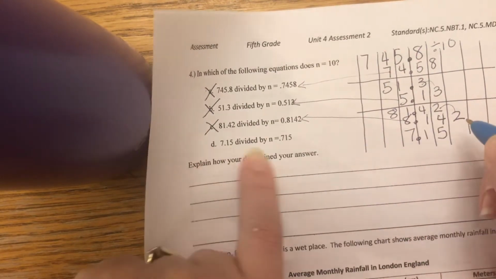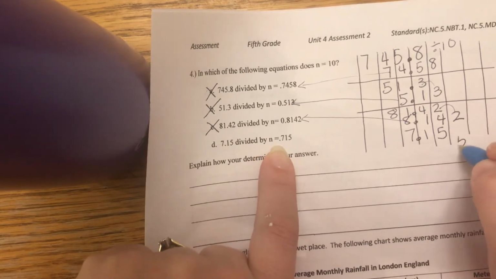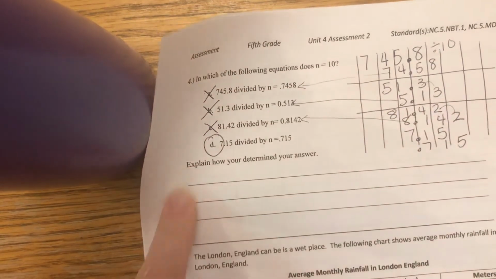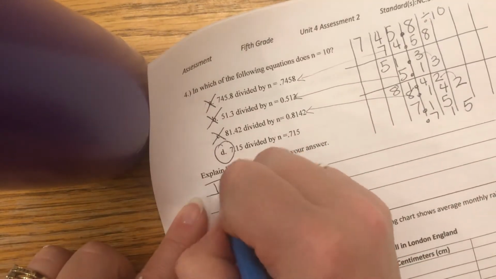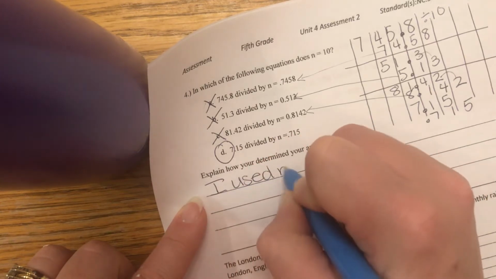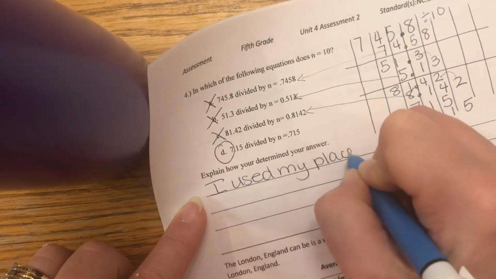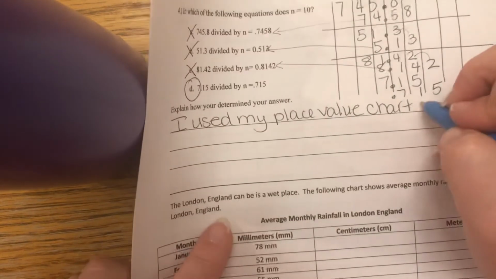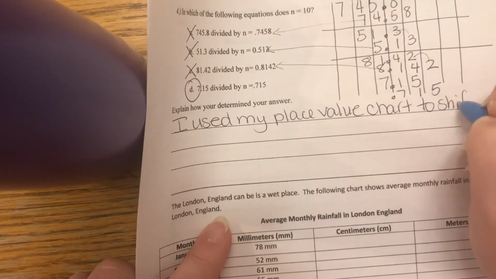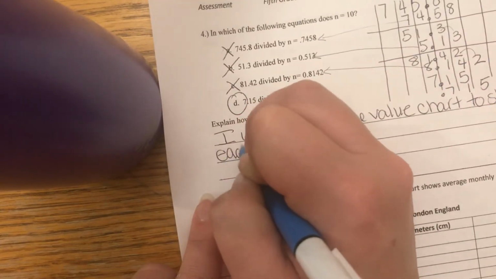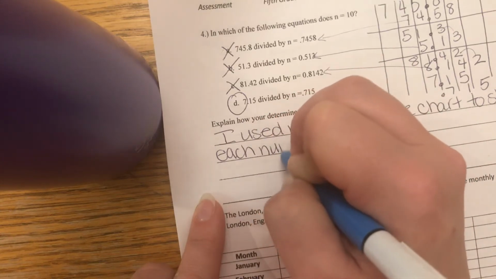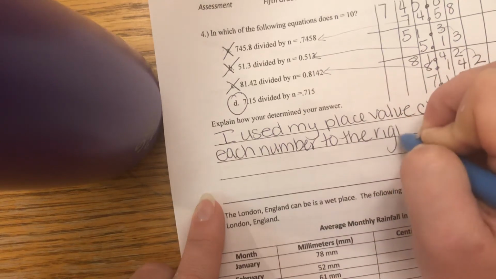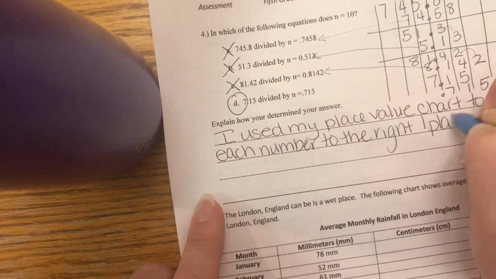D. 7 and 15/100. Divide by 10. 5 moves over, 1 moves over, 7 moves over. Yes. So I explained by, I used my place value chart to shift each number to the right, 1 place value.